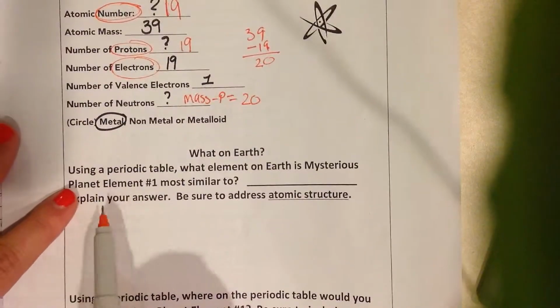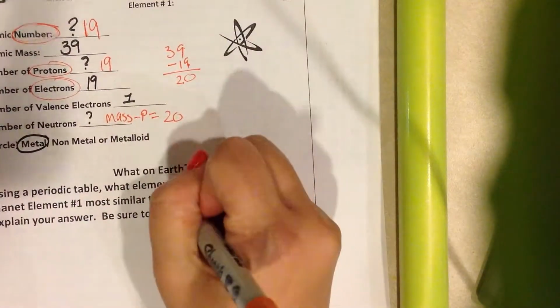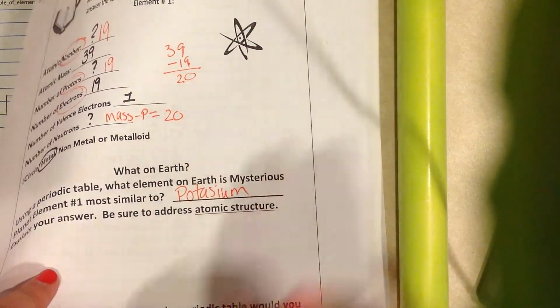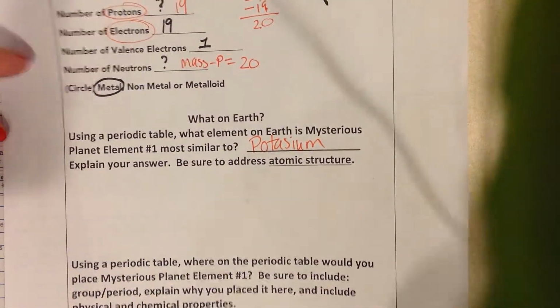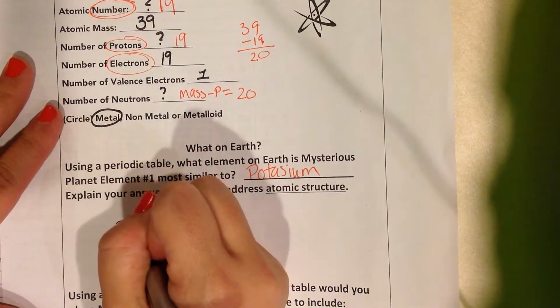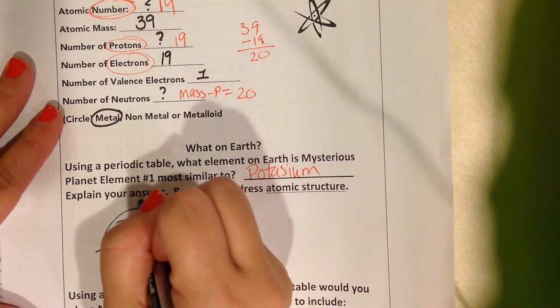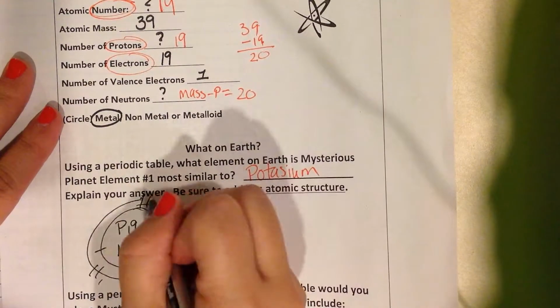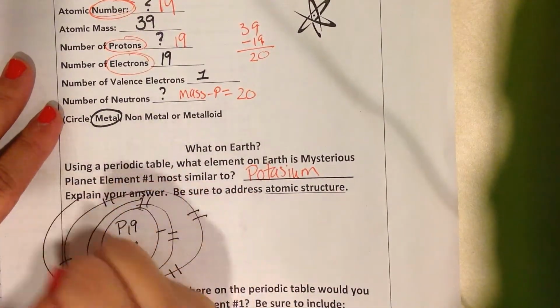Then it says, using the periodic table of elements, what element is mysterious planet element number 1 most similar to? That would be potassium. The second question is explain your answer. Be sure to address atomic structure. So I'm going to basically give what's up here, and I'm just going to draw it because that's easiest to draw. Neutrons, 19. 1, 2, 3, 4, 5, 6, 7, 8, 9, 10, 11, 12, 13, 14, 16, 17, 18, 19.